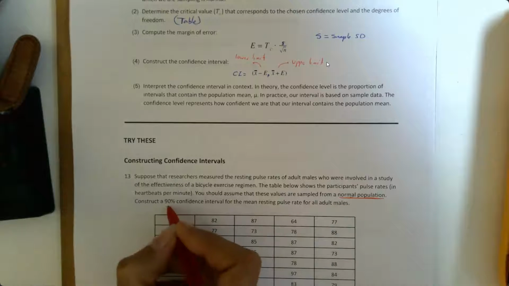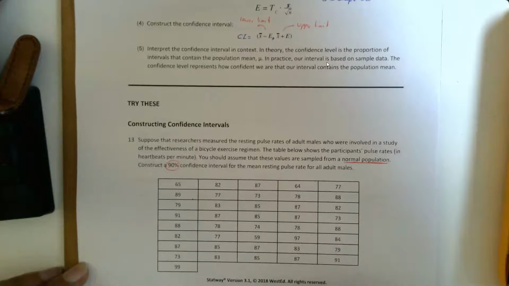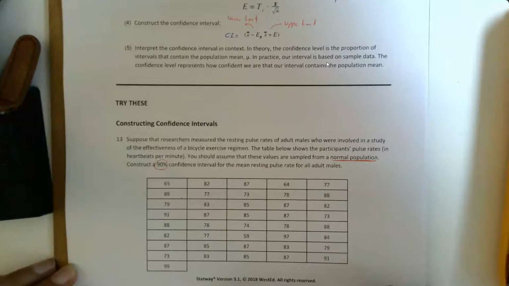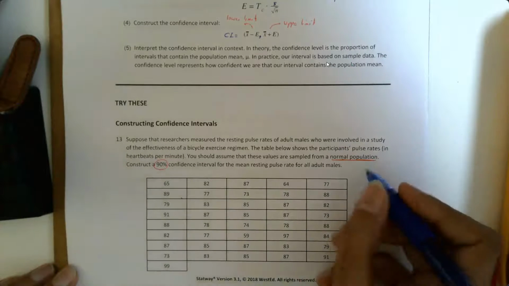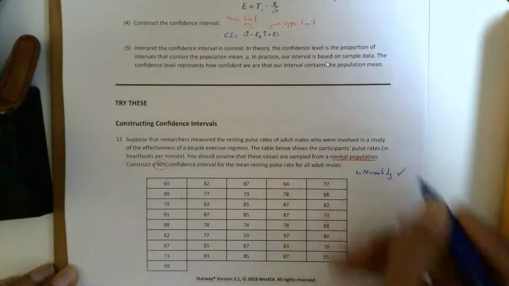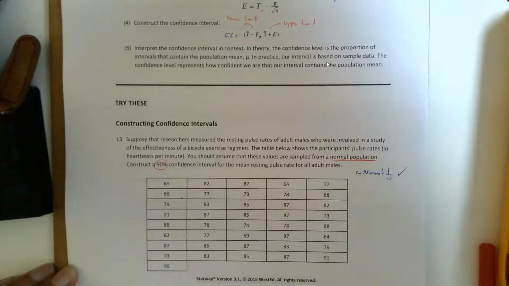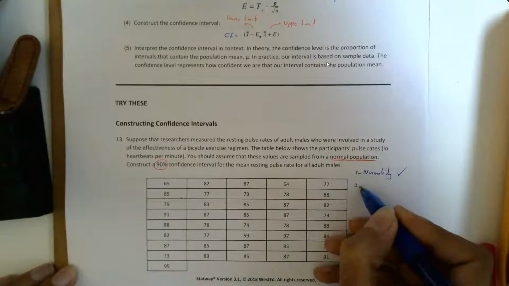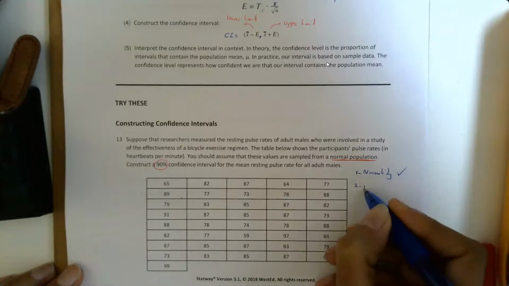Well, okay. I have a 90% confidence level, and this is my data. Well, what do we need? We need to follow the steps. The very first thing that we need is that the normality is met. So first thing, normality. It's already saying that the population is normal. Well, okay. The second step, what is our point estimate?